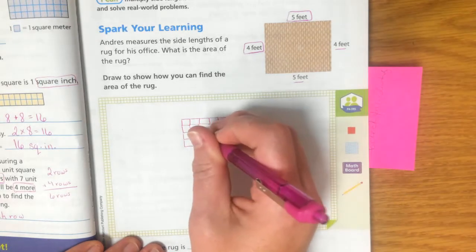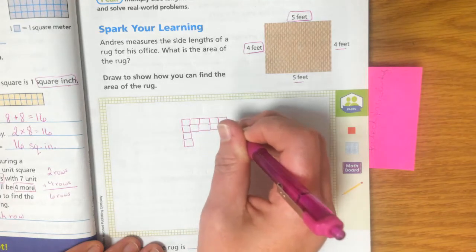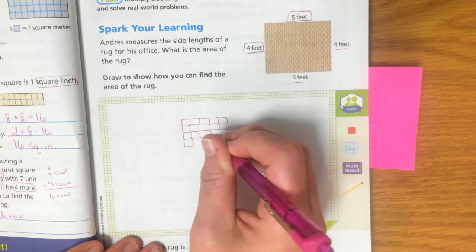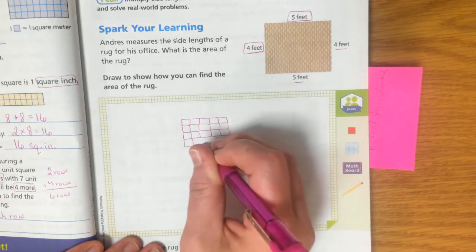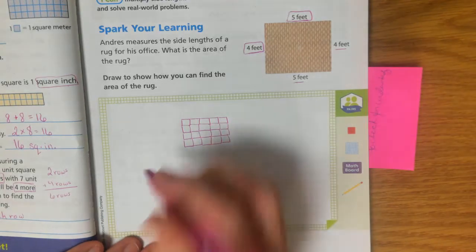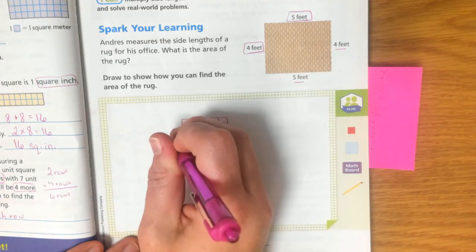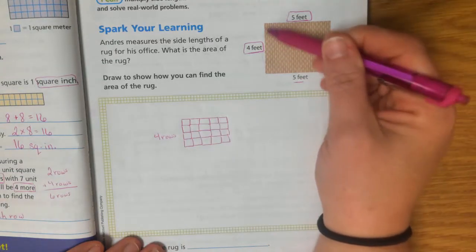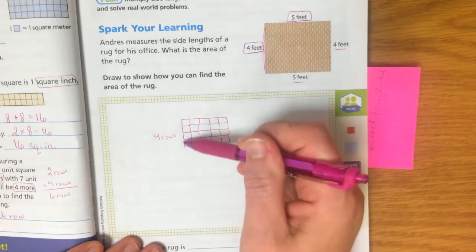So I'm going to finish filling in the area of my rectangle. So I have my 4 rows, which is my 4 feet on this side, right? My 4 rows.